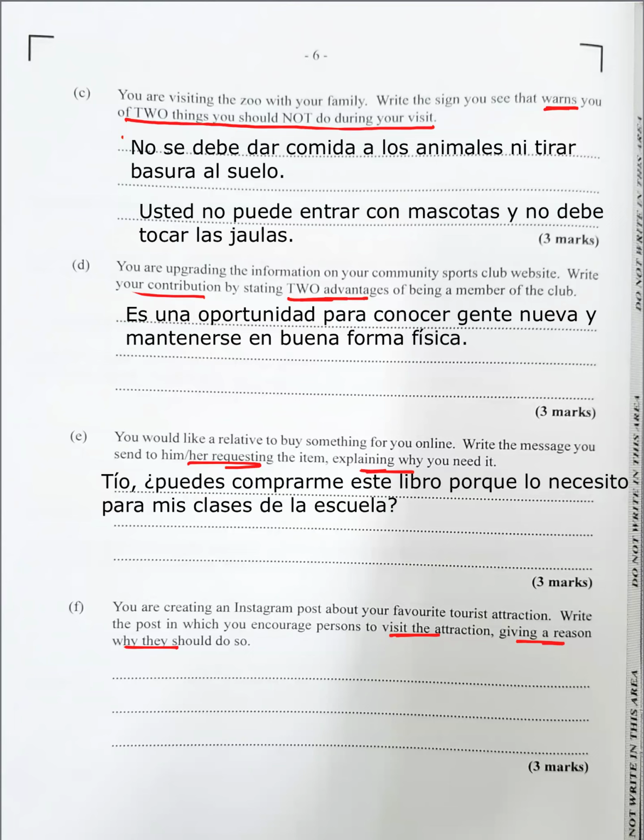Es una playa hermosa y pueden comprar o comer el plato bacon shack.